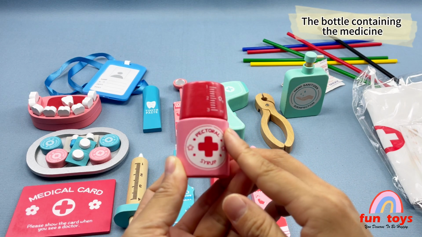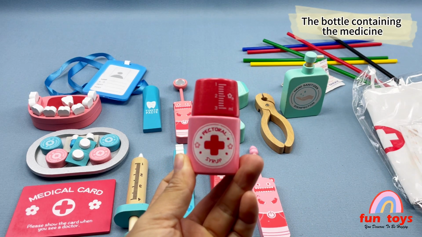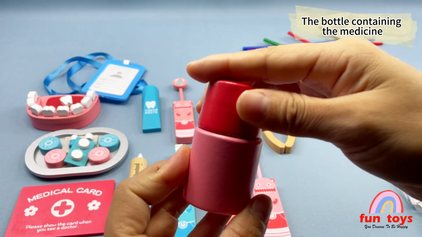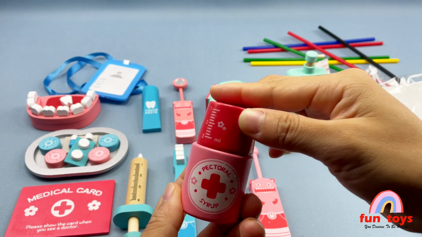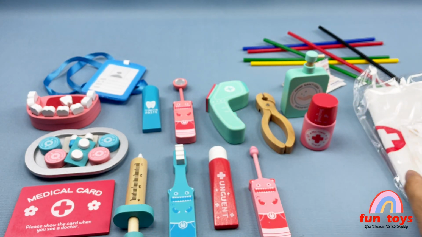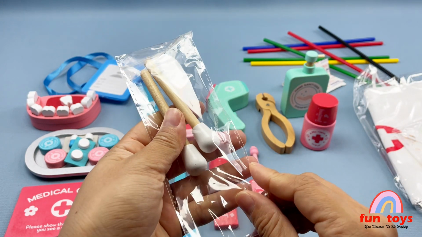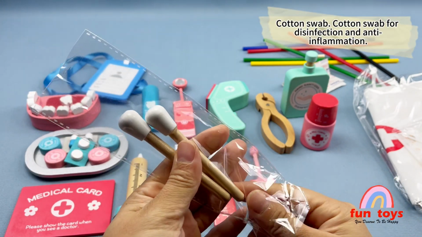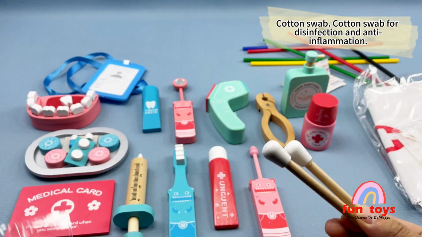The bottle containing the medicine. Swab, cotton swab for disinfection and anti-inflammation.